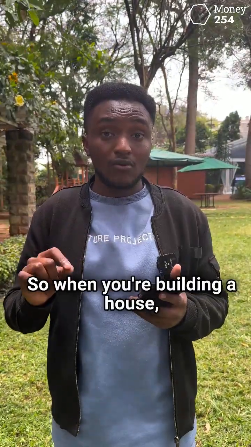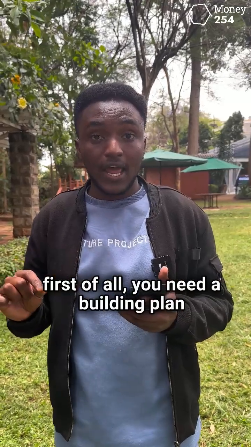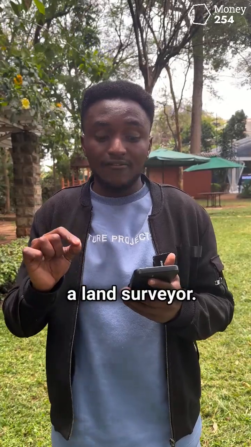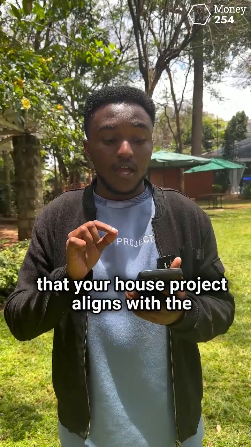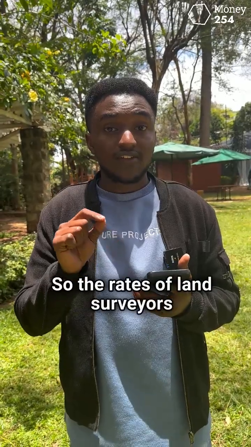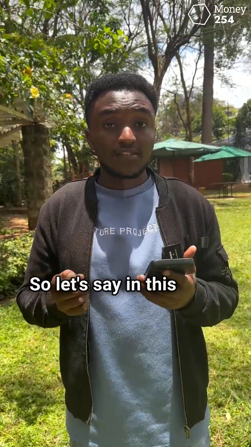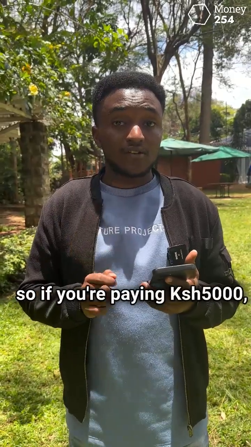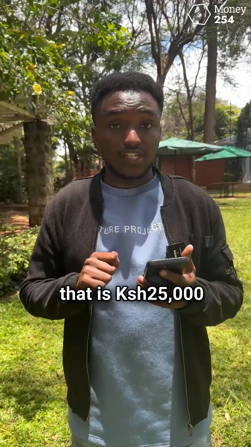So when you're building a house, first of all, you need a building plan. And for you to be able to get a building plan, number one, you need a land surveyor. So a land surveyor ensures that your house project aligns with the physical realities of the specific land. So the rates of land surveyors range from 5,000 to 20,000 per hour. So let's say in this case, a land surveyor works for you for 5 hours. So if you're paying 5,000, that is 25,000 Kenya shillings.